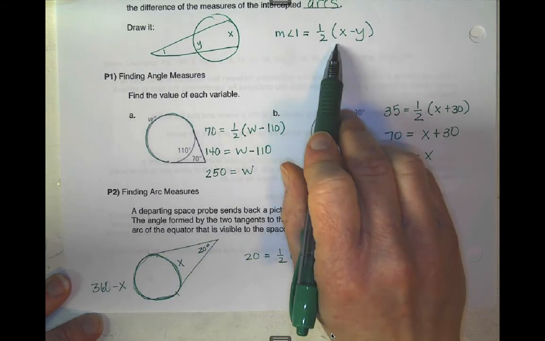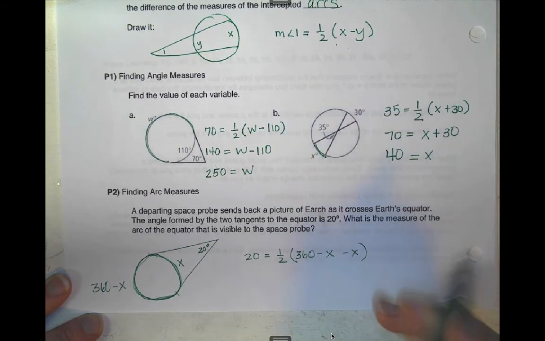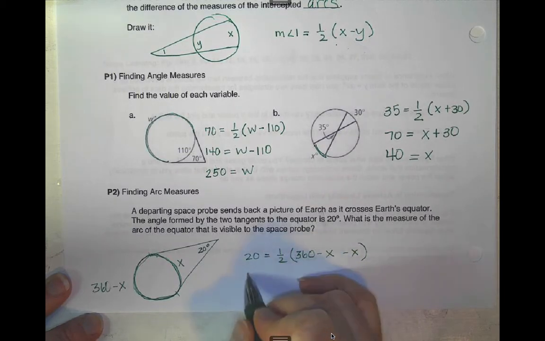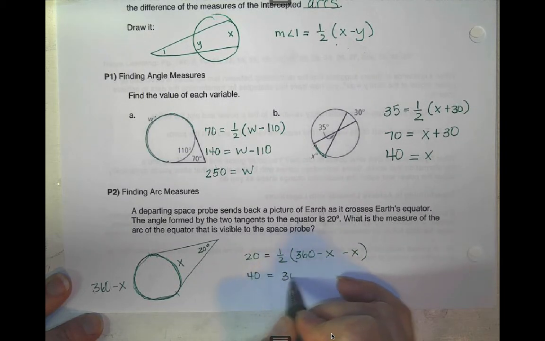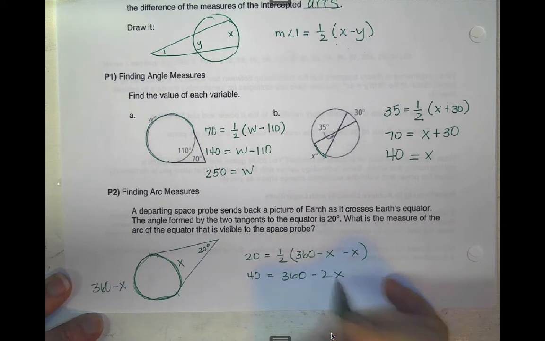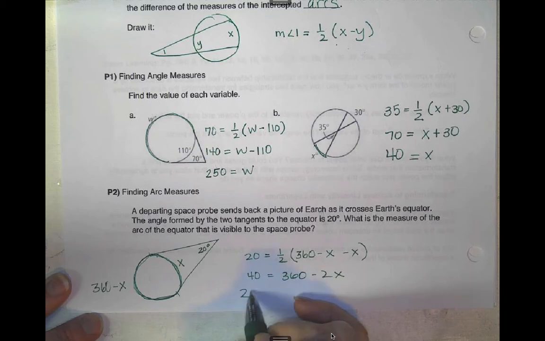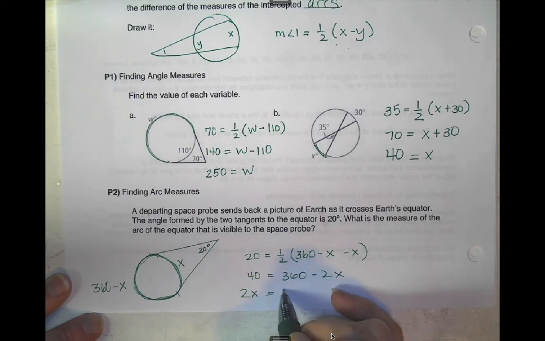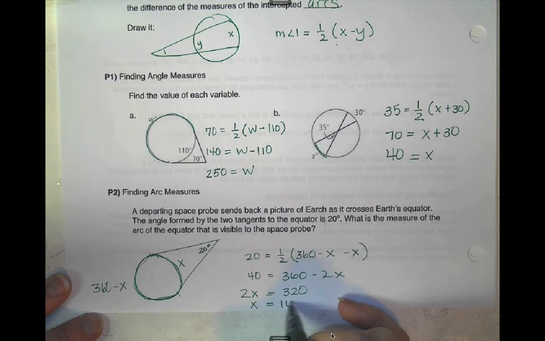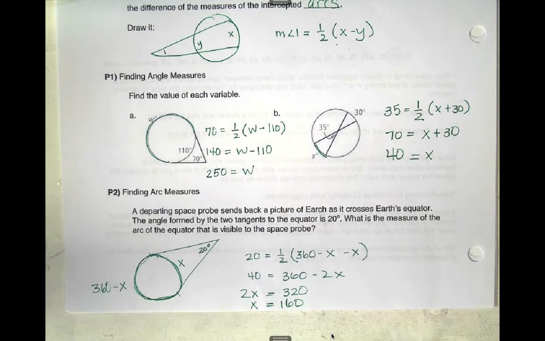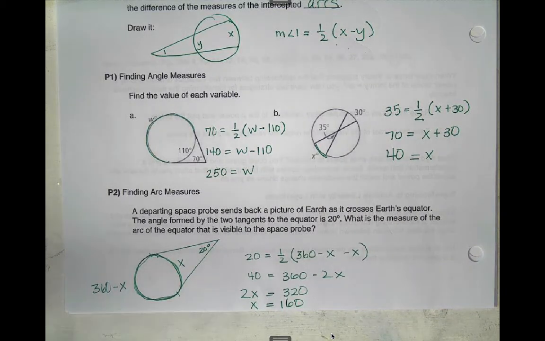Remember, I'm using the one where it's half of the difference. I'm going to multiply both sides by 2 to get rid of the 1/2. I'm going to move the 2x over here so it's positive, and I'll move the 40 over there. Divide both sides by 2. So I get x is equal to 160.